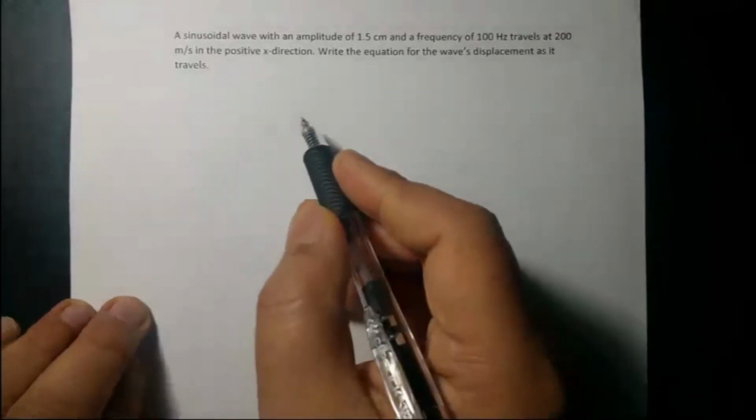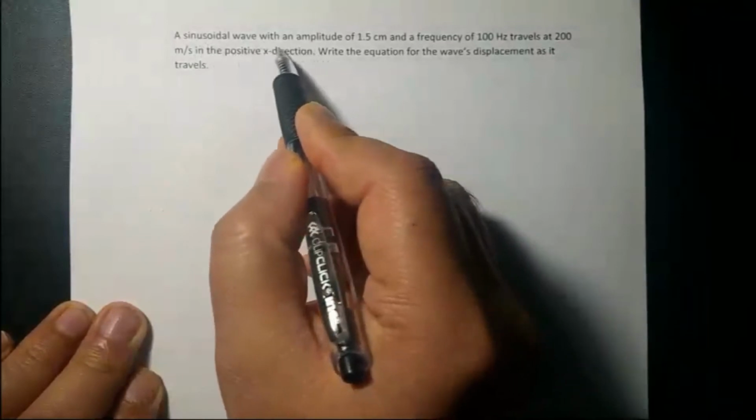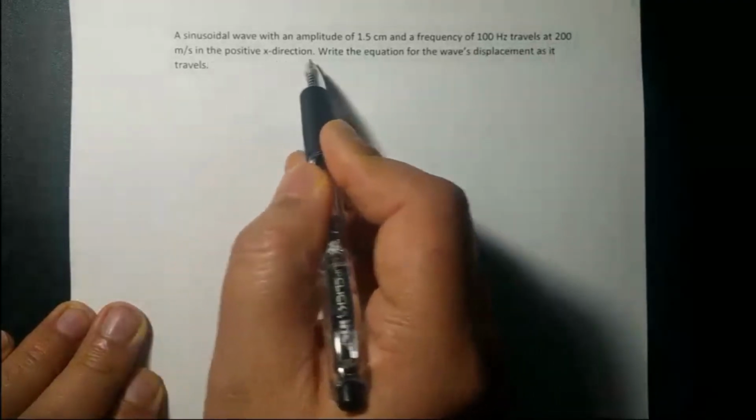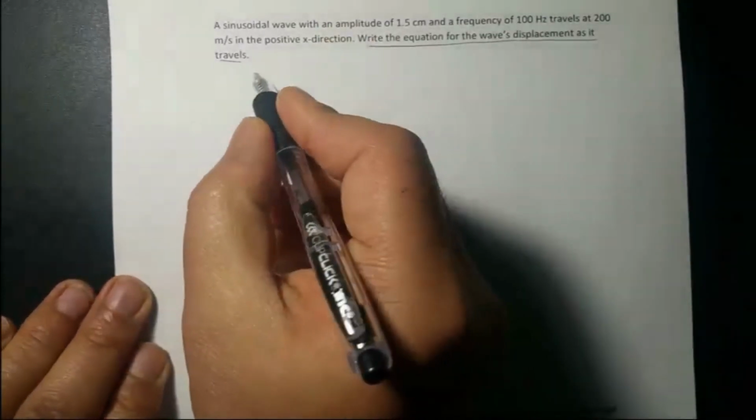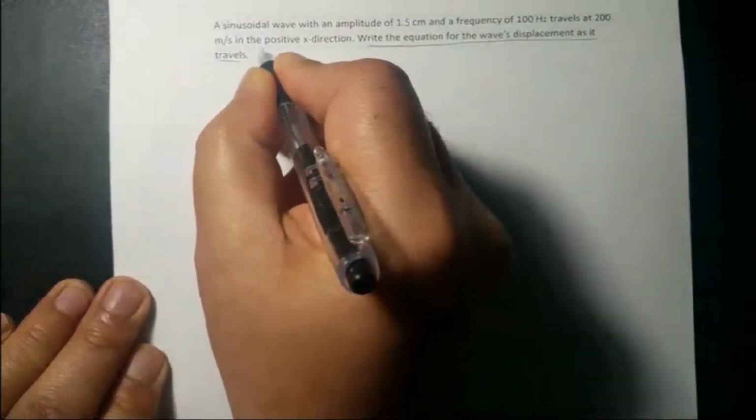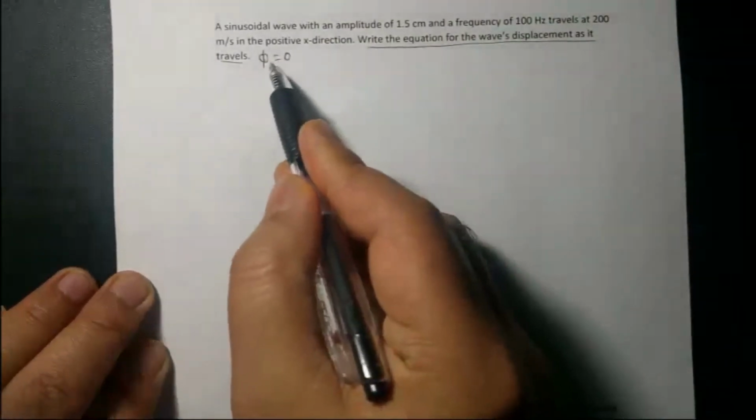So here's the next problem, a simple couple of problems. A sinusoidal wave with an amplitude of 1.5 centimeters and frequency 100 hertz travels at 200 meters per second in the positive x direction. Write down the equation for the wave. Since you're not given any initial conditions, we just consider the initial phase to be 0.